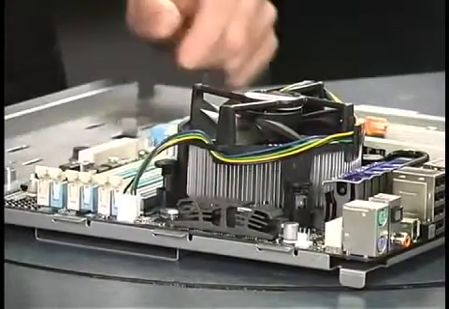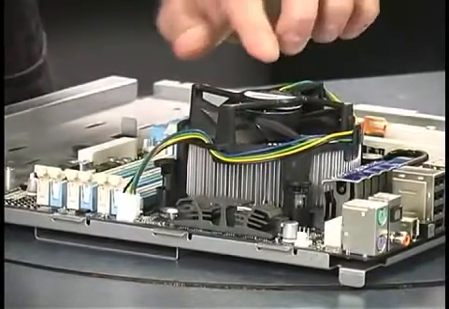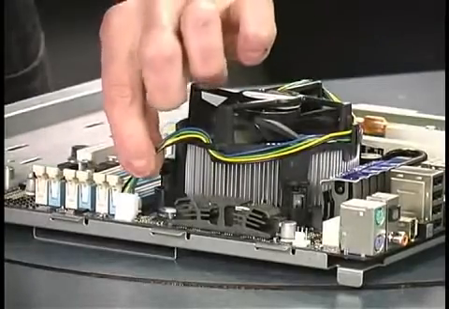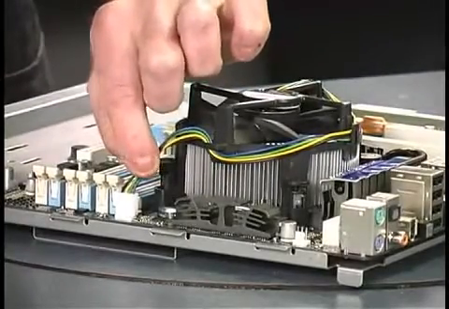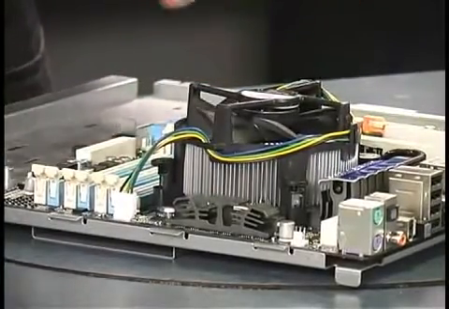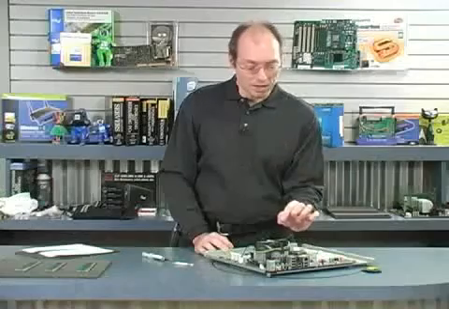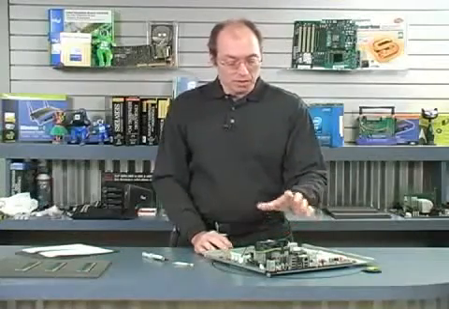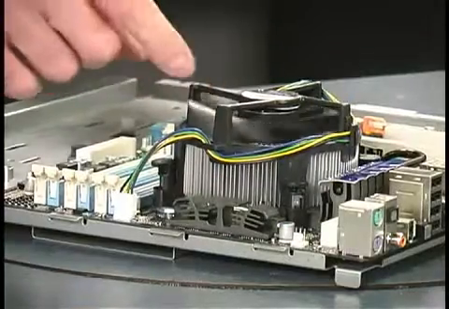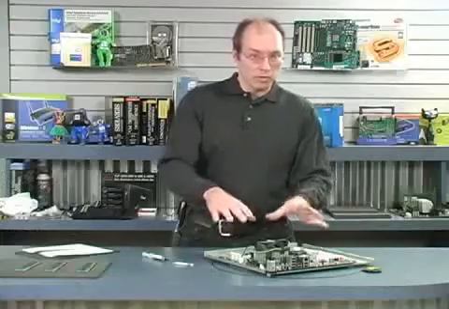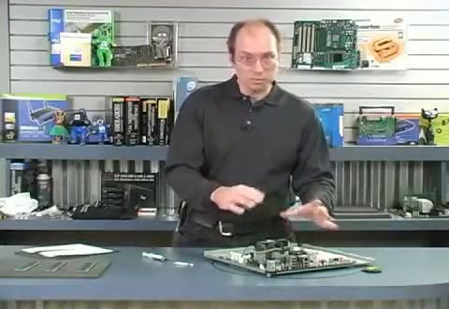Now once the heatsink is installed, you want to connect the fan, which is right here, and plug that into the CPU fan connector. Most modern processor heatsinks use what's called a 4-wire pulse width modulated fan. And what that 4th wire does is basically it enables an infinitely variable fan speed control. So when you first turn it on, it'll start out slow, it'll spin very slowly.